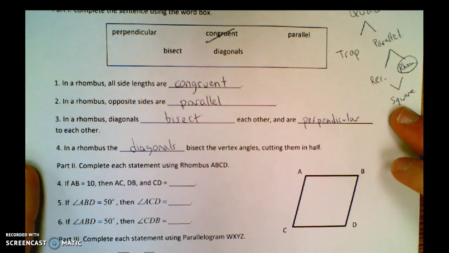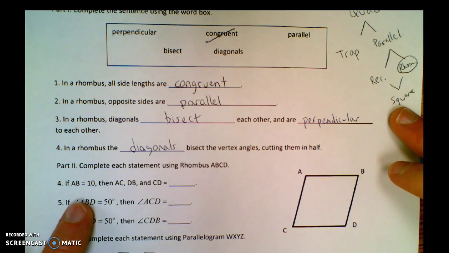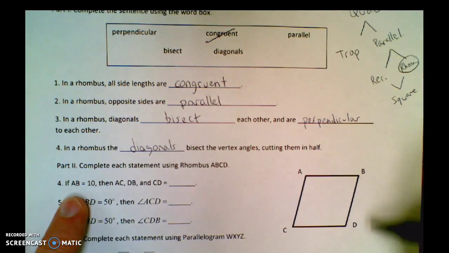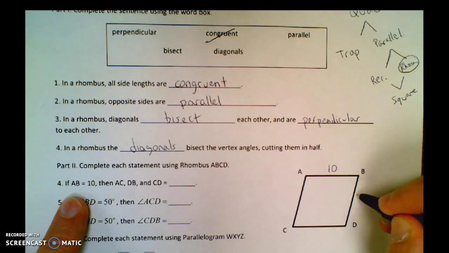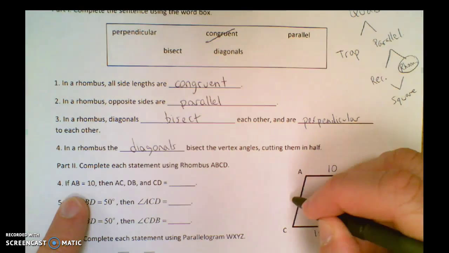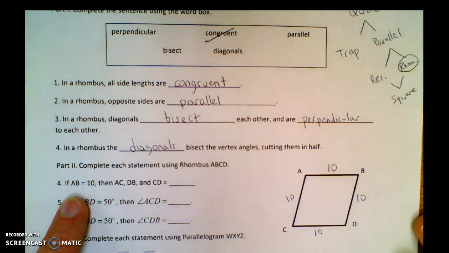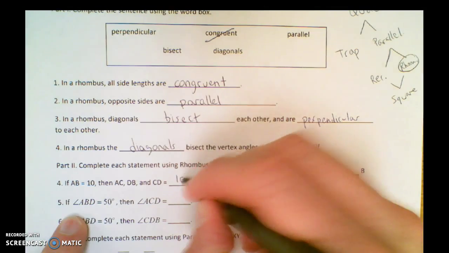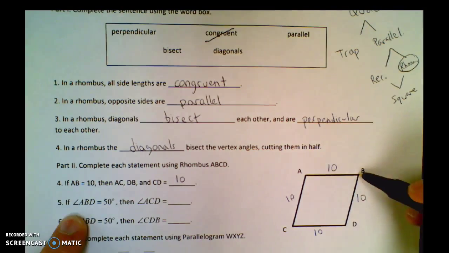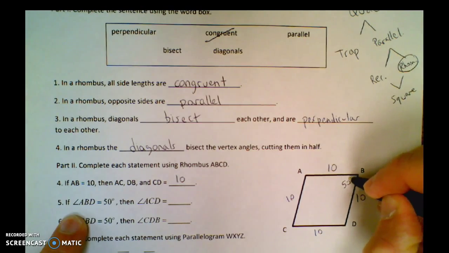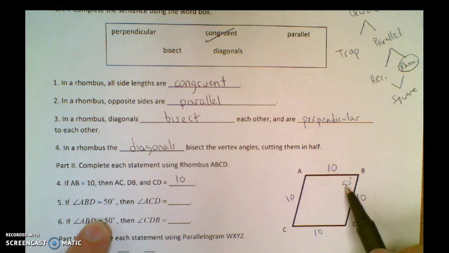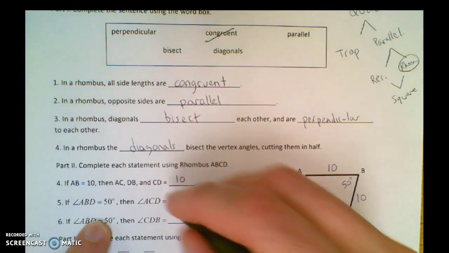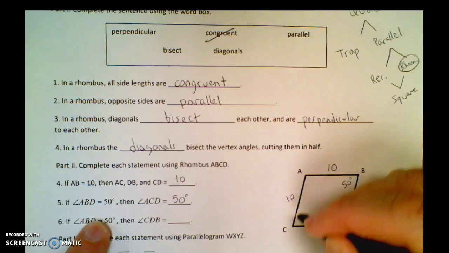So let's work on some practice problems here with these rhombuses. So in a rhombus ABCD, if AB is 10, what's the side length of every other side? Well, for a rhombus, all the sides are congruent, so every other side has to be 10. If angle ABD, so ABD is 50 degrees, that's this angle here, and angle ACD, what would be angle ACD's measure? Well, just like in a parallelogram, opposite angles are congruent, so that means that angle ACD is also 50 degrees.